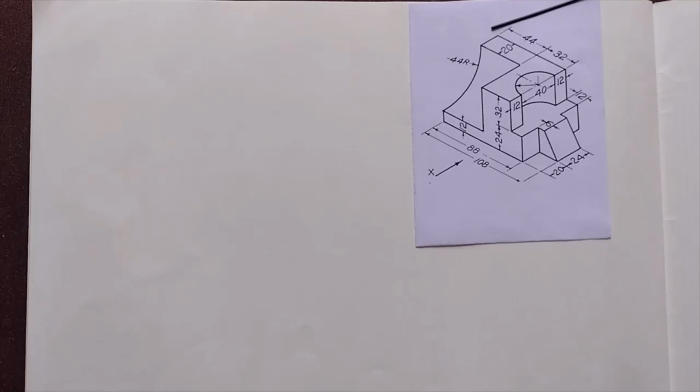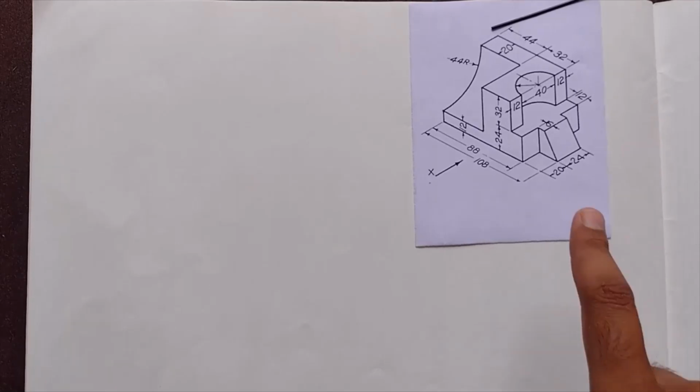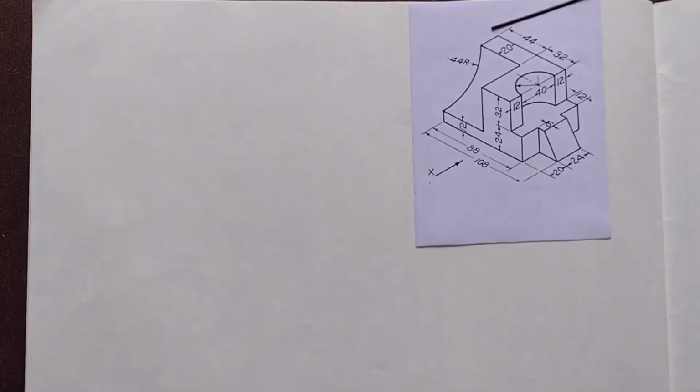In the previous video we solved one example in which we drew the orthographic view of an object, right? In this video we will draw the orthographic view of this object. So this is the second example in this series.